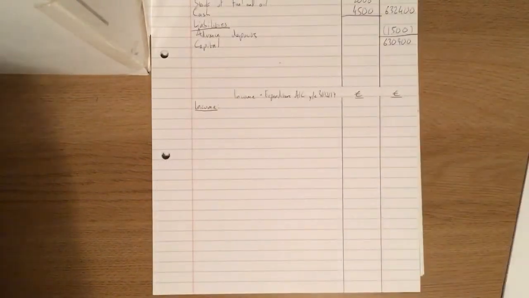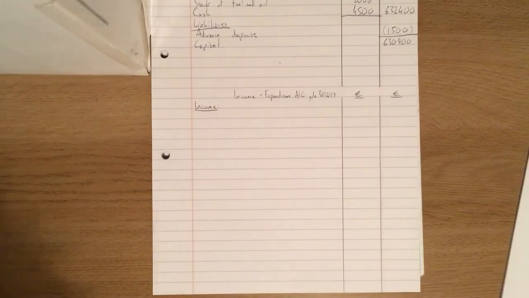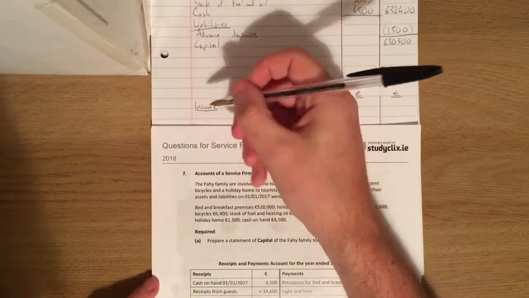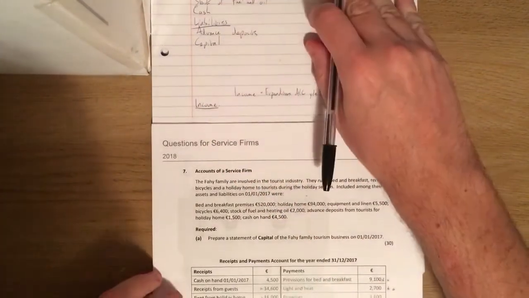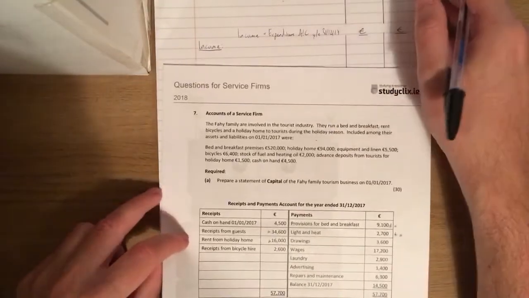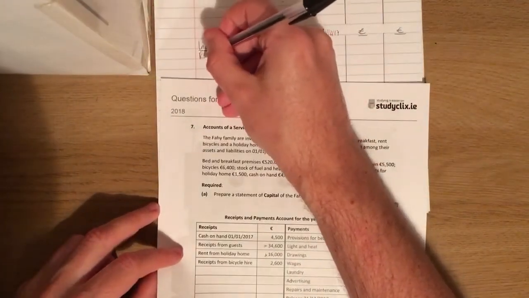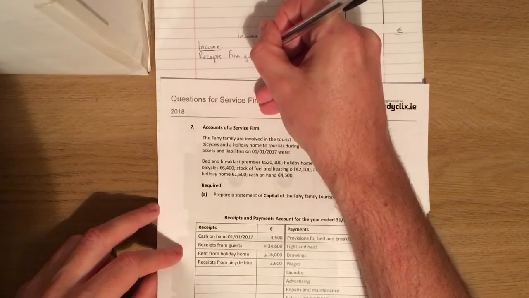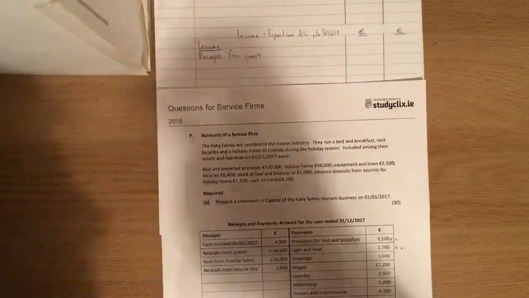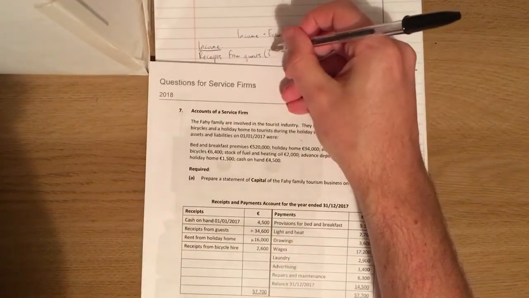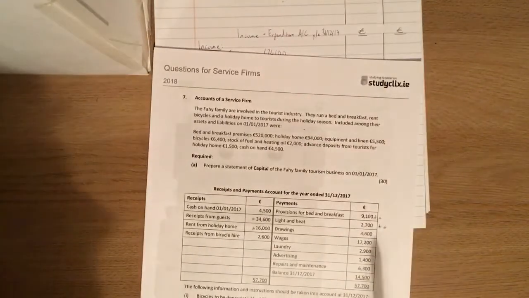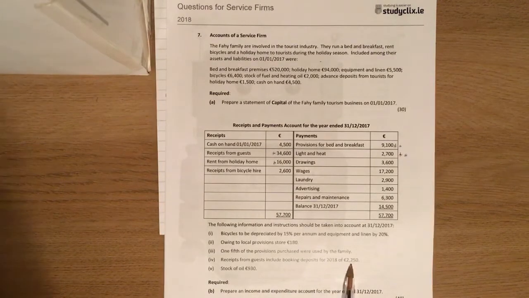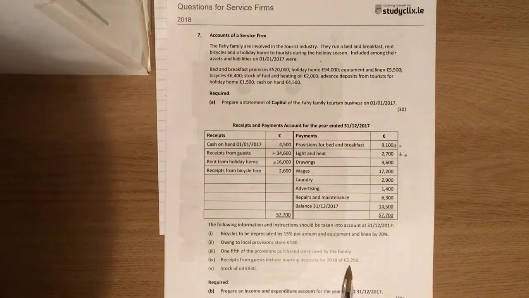Grand. So in my income and expenditure account then, 2 columns will be fine, and we start off listing the income. The first one, receipts from guests. That is 34,600, but we said we will need to adjust it because it includes 2,250, which is for next year.